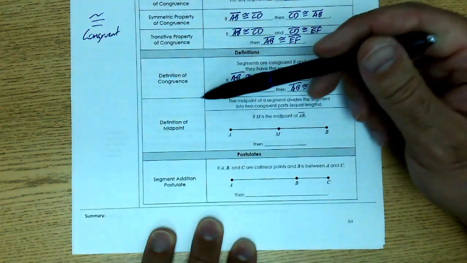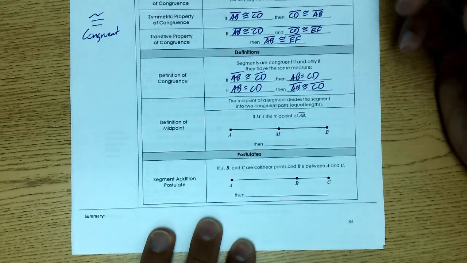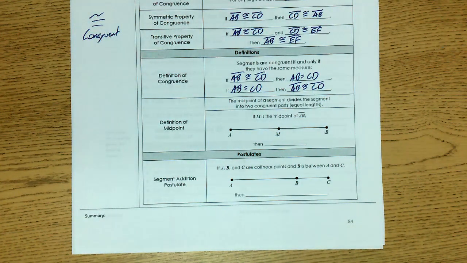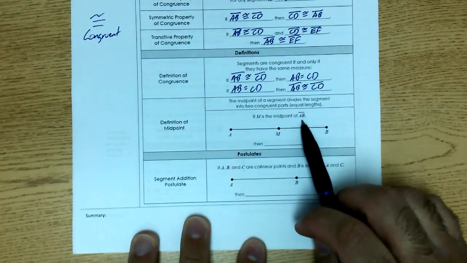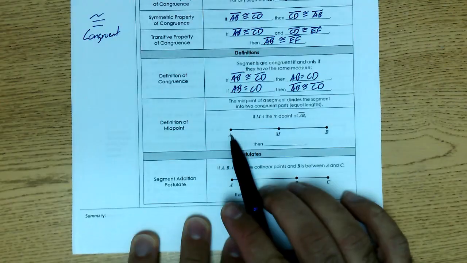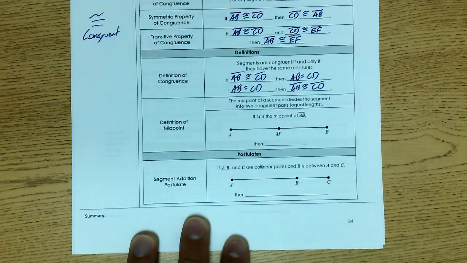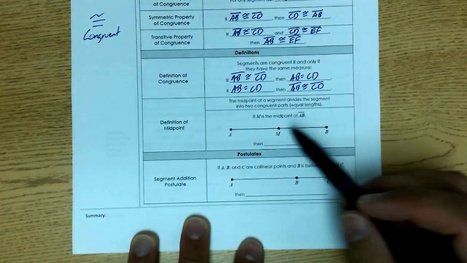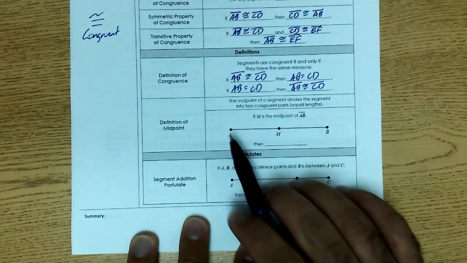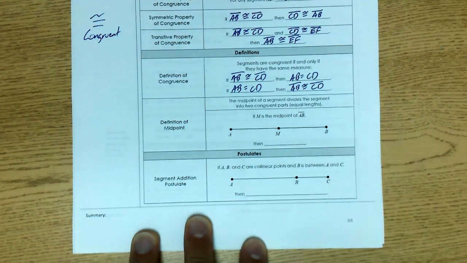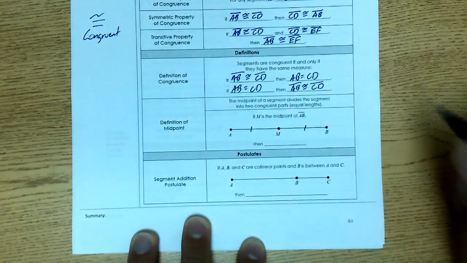So let's take a look at the definition of a midpoint. We've talked about midpoint in class. We know the midpoint is in the middle. So if it says that M is the midpoint of AB, what do we know about AM and MB? If M is the midpoint, that means it cuts our entire line in half. So what do we know about AM and MB? Well, that means they are congruent.